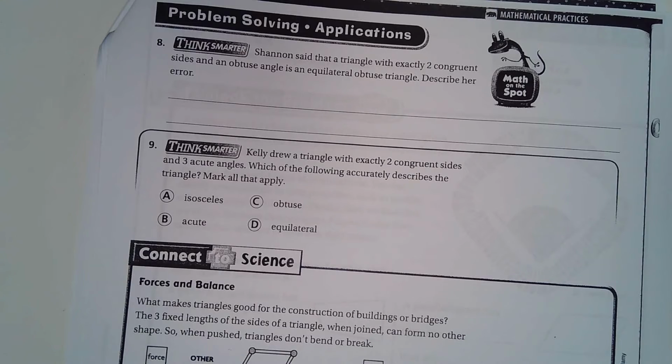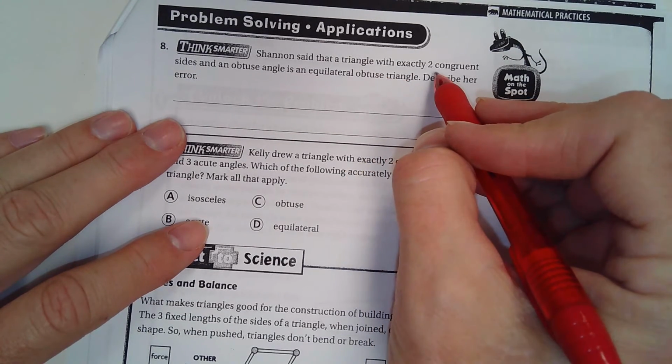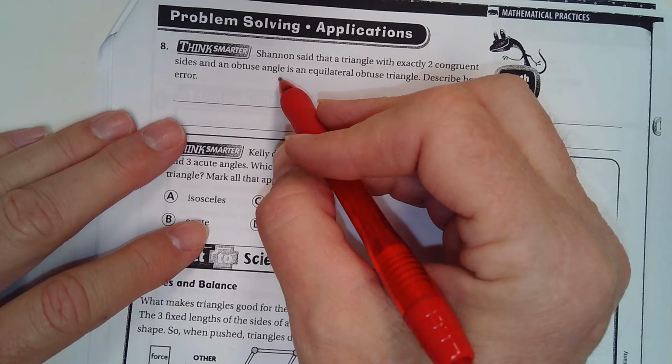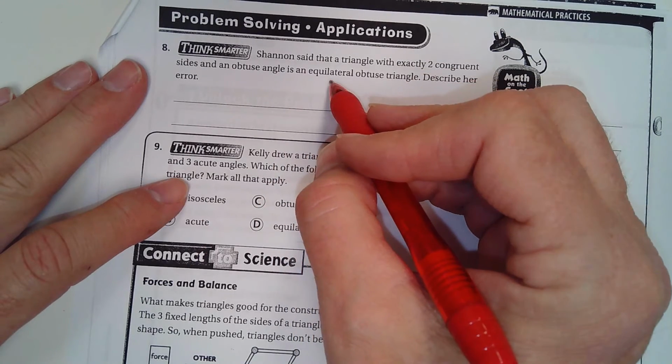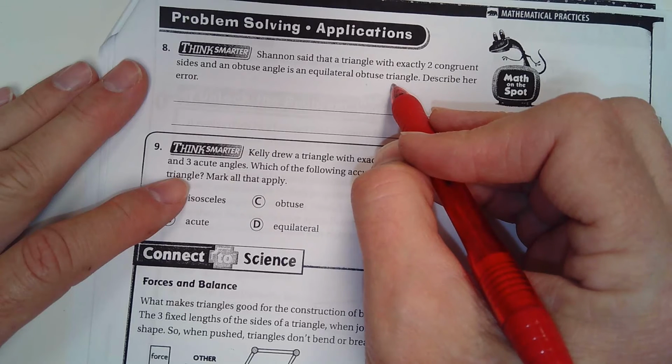All right, next page. Number 8. All right. Number 8 says, Shannon said that there's a triangle with exactly 2 congruent sides and an obtuse angle that is an equilateral obtuse triangle. Describe her error.